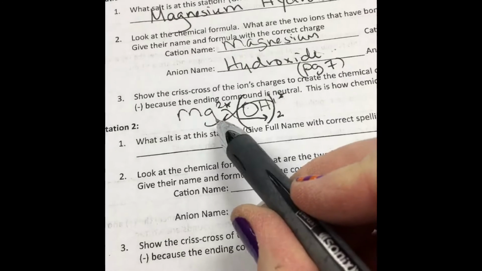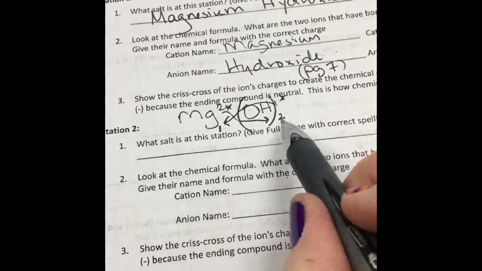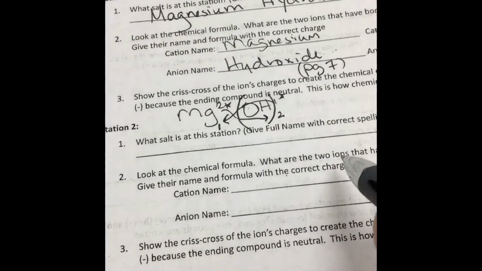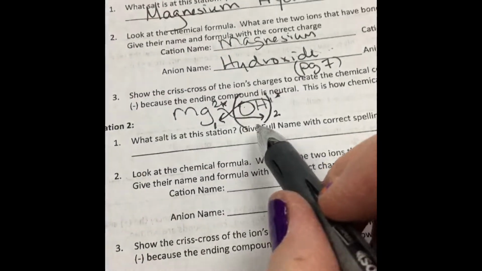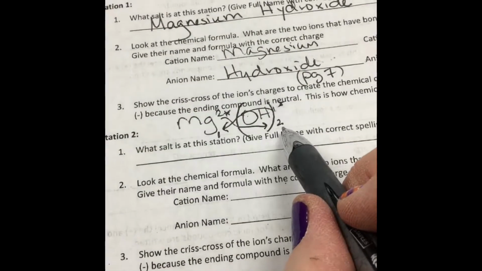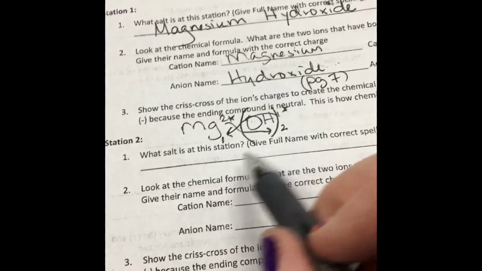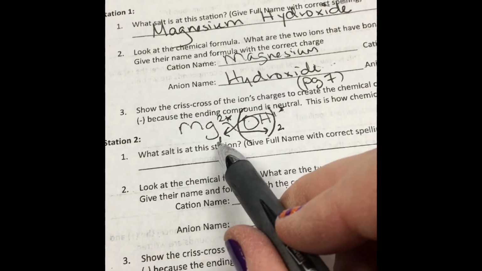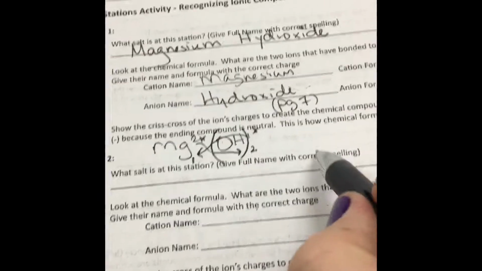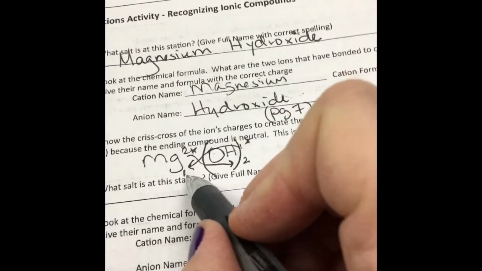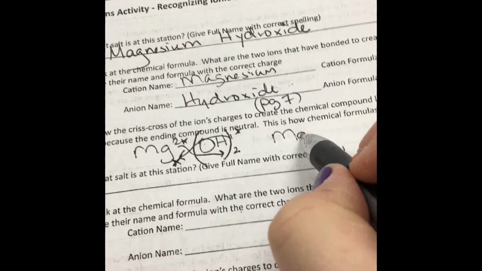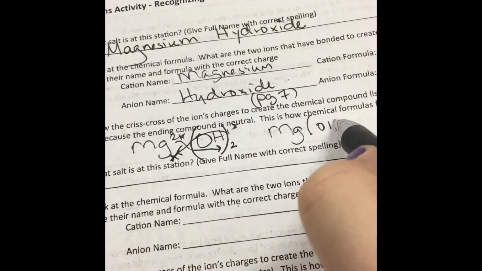Now you cannot reduce a 1-to-2 ratio. There's no number besides 1 that goes into both of those, so it can't be reduced. If you could reduce it, like if it was 4 and 2, then you would reduce it. You would divide 2 into both of those. So you always reduce your ion ratio as low as it'll go. Okay, I do not need to write this 1. 1s are understood. So my final chemical formula, Mg(OH)2.